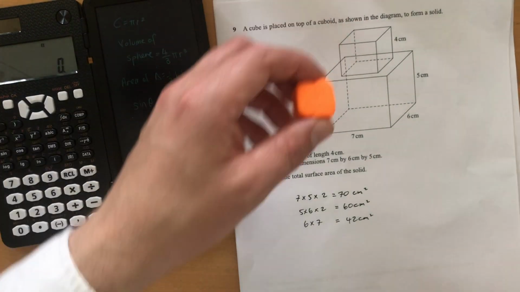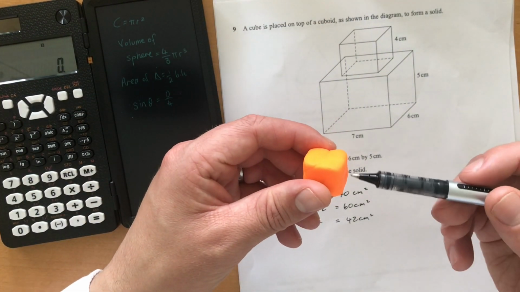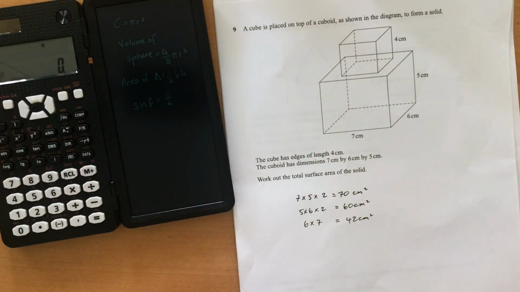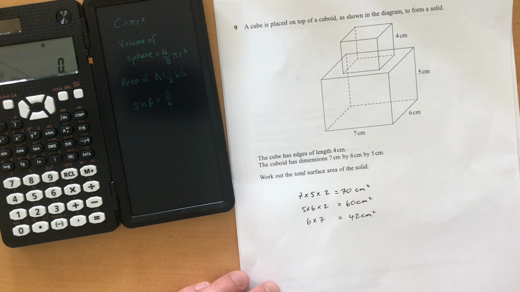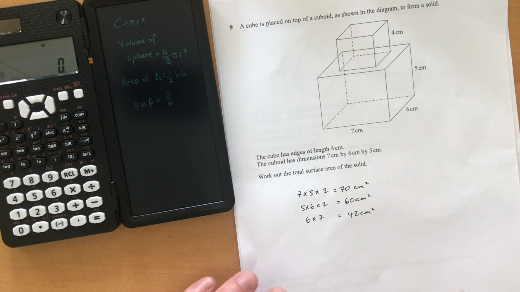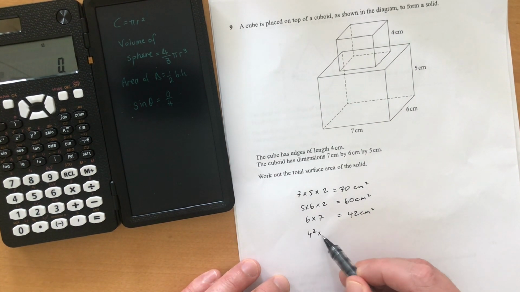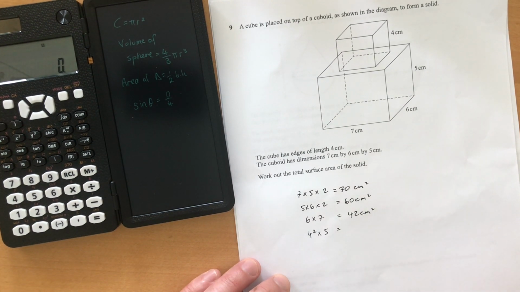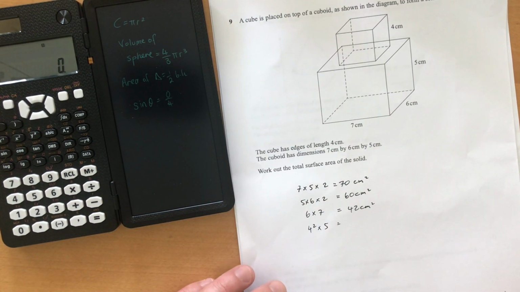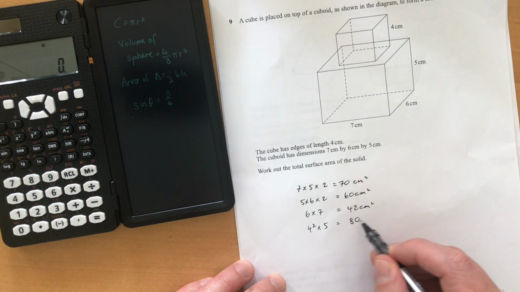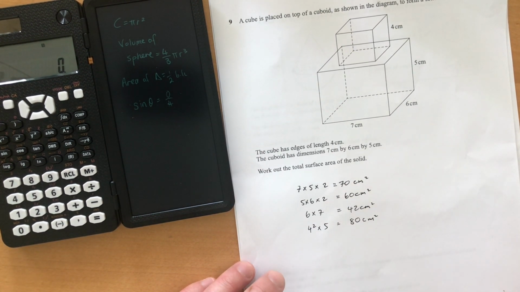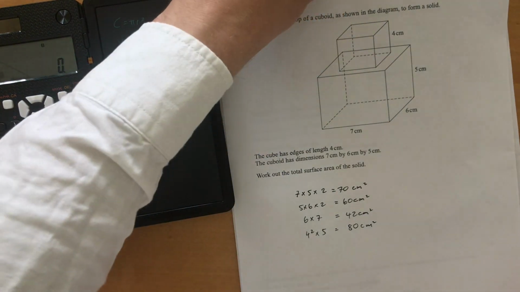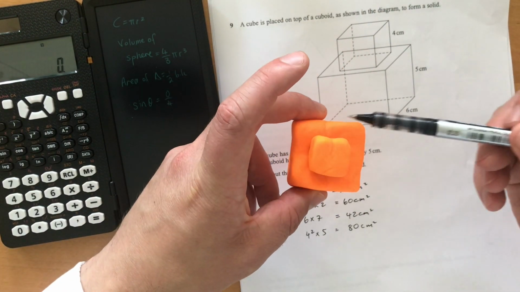Then the cube, we know it has a side length of 4. So its faces are going to be 4 times 4, and we have 5 of those, 5 uncovered faces of the cube. So we're going to do 4 squared times 5. That's 16 times 5, or 4 times 5 times 4. 20 times 4, maybe that's easier to think about. That's 80 centimeters squared.